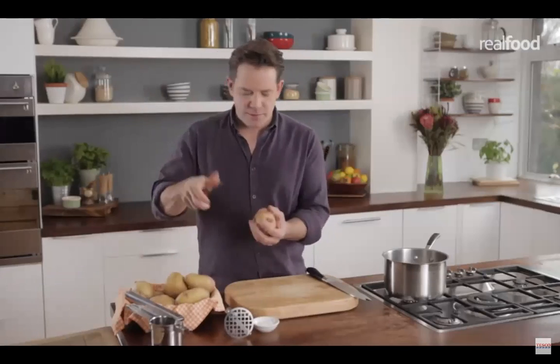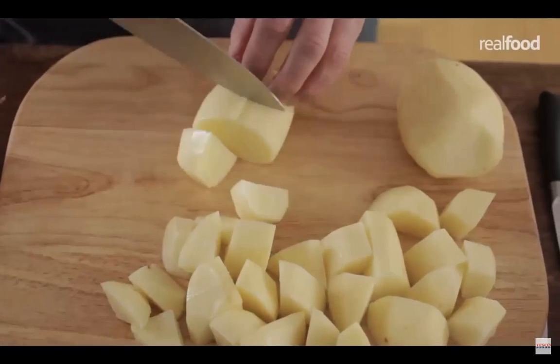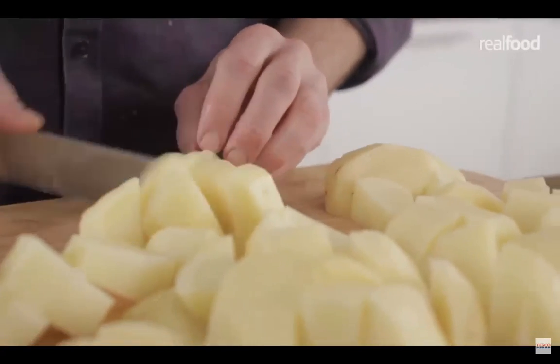So let's peel the potatoes. Start by removing the skin with a potato peeler, and then cut the potatoes into kind of medium, even-sized chunks. And this is really important, otherwise they all cook at different times.